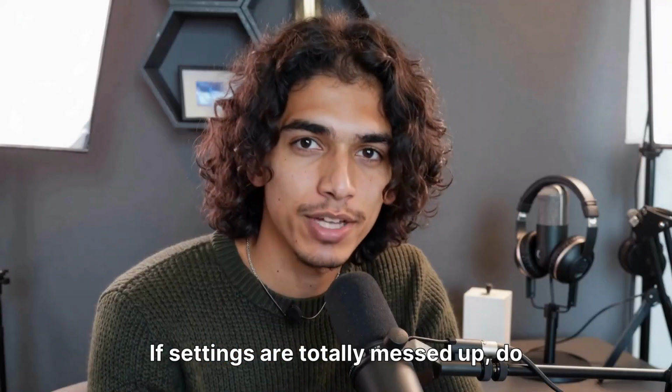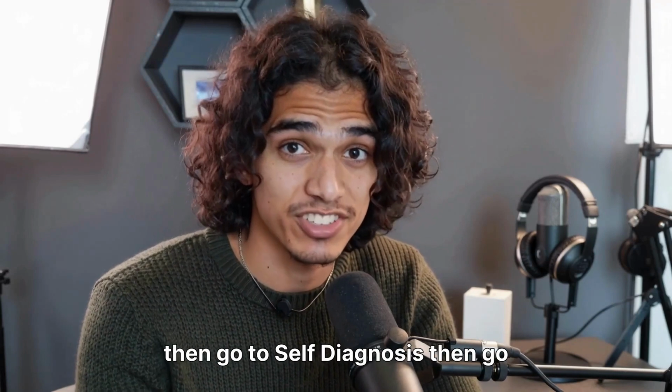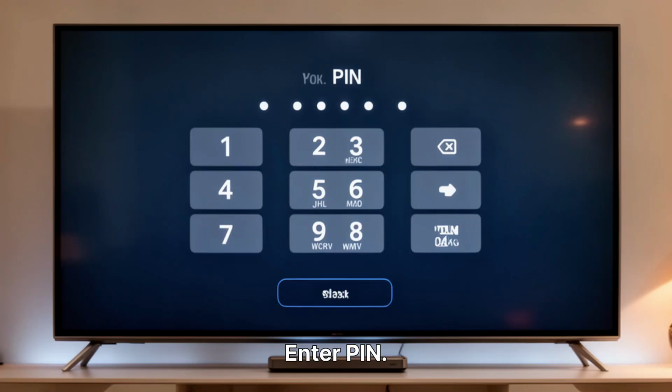If settings are totally messed up, do full reset. Go to settings, then go to support, then go to self-diagnosis, then go to reset. Enter PIN. Usually default PIN is 0000. After reset, set up again carefully. 11th solution, check external devices.